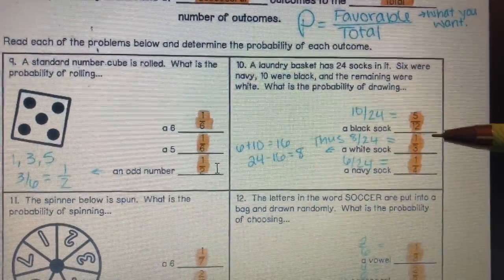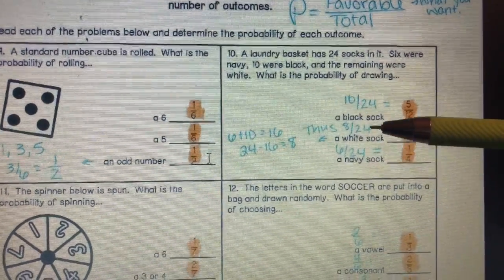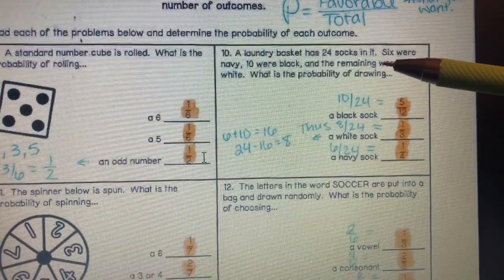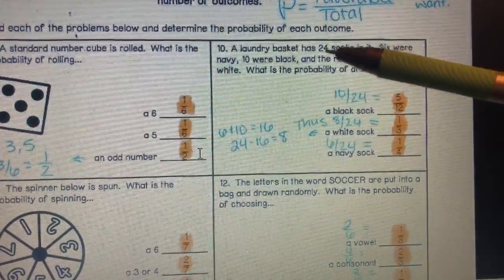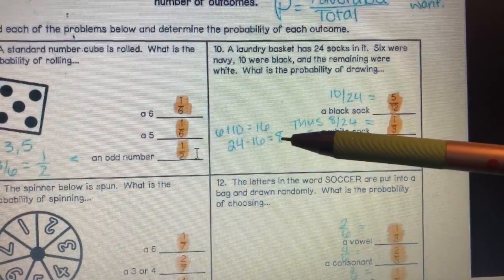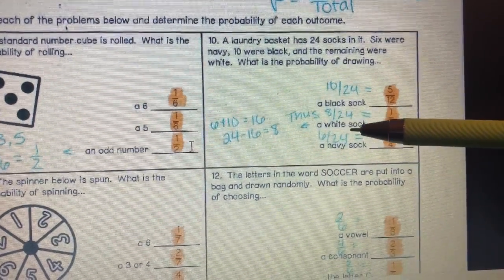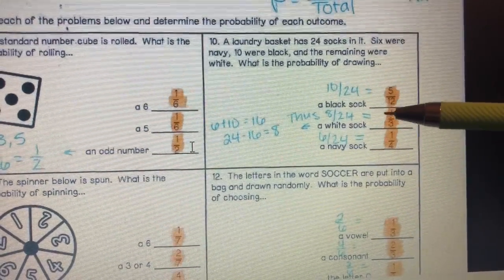If we're looking over here, again, like I just said a minute ago, if we're looking at a white sock, so if 10 were black and 6 were navy, 10 plus 6 is 16, we need to subtract that from 24 to know how many white socks there were. So 24 minus 16 is 8, so 8 out of the 24 socks were white. That gives me a 1/3 probability that I pick a white sock.